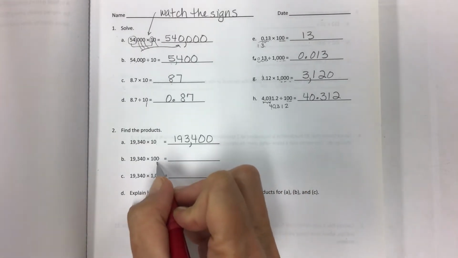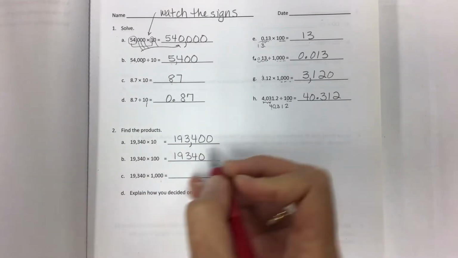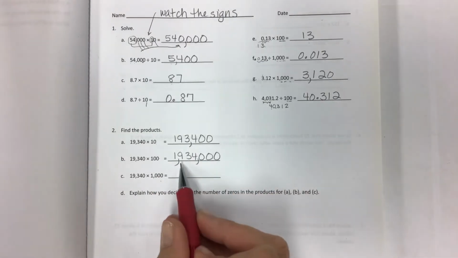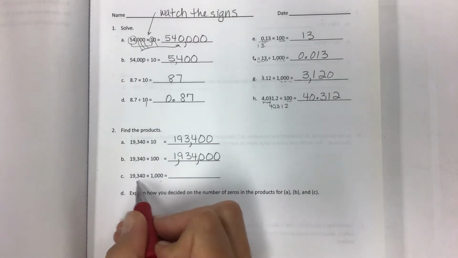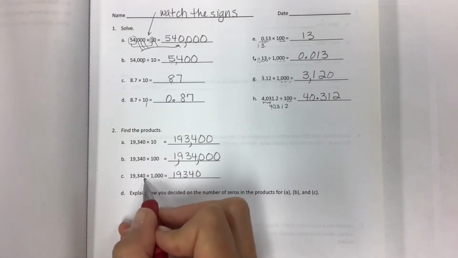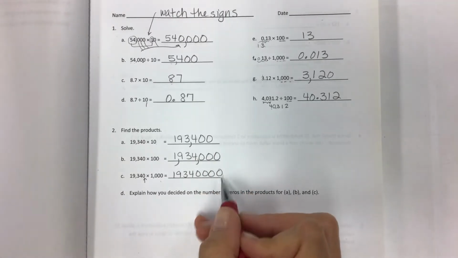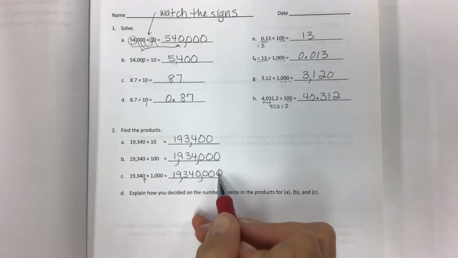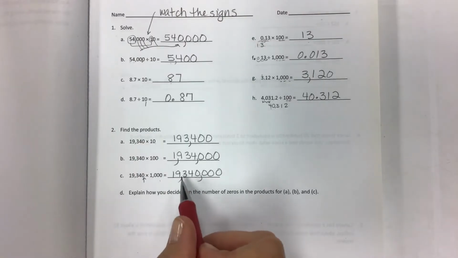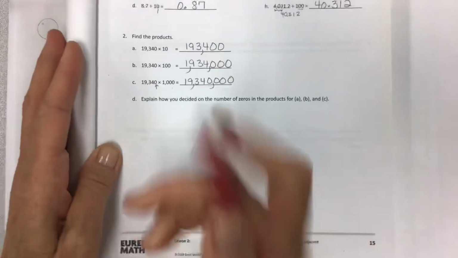If I multiply by 2 zeros or 100, it's still 19340 is my first factor, 0, 0. Then do 1, 2, 3, 1, 2, 3. That's how you put your commas in. And this one, 19,340 is your factor. Don't forget this 0 here. That is part of our first factor. Times 1,000, 1, 2, 3. Now put in commas, 1 and 2, because you go 1, 2, 3, 1, 2, 3. Remember, it's ones, tens, hundreds, comma. Ones, tens, hundreds, comma.